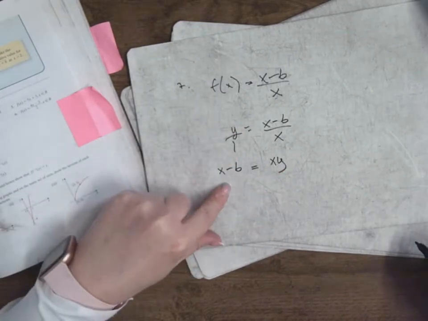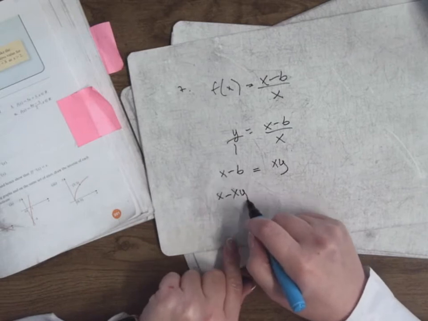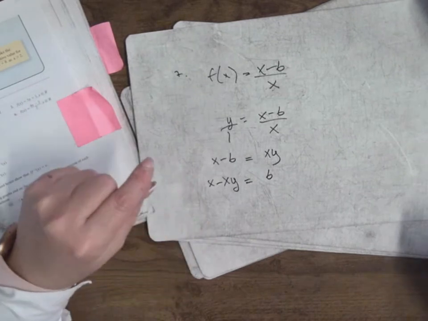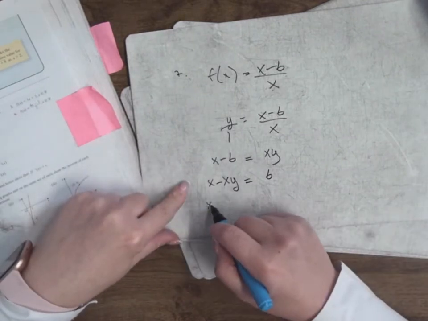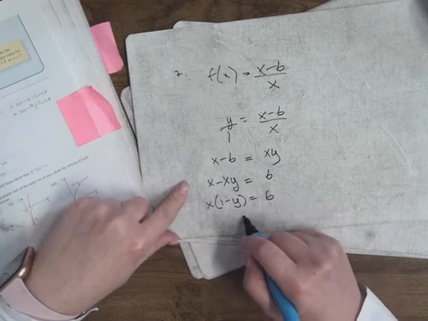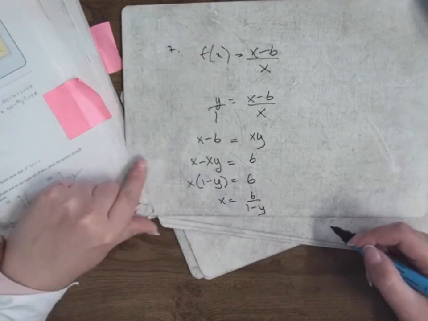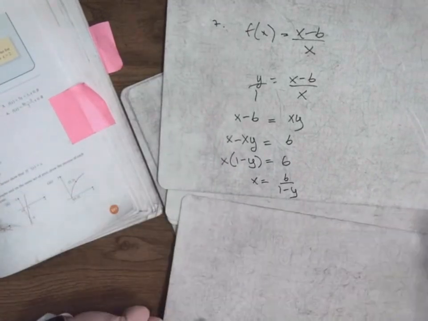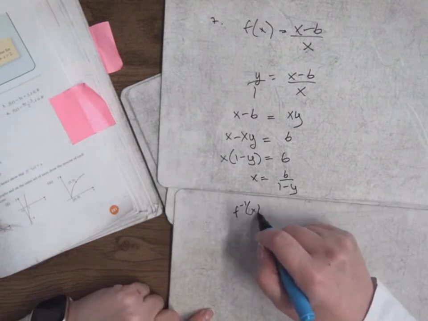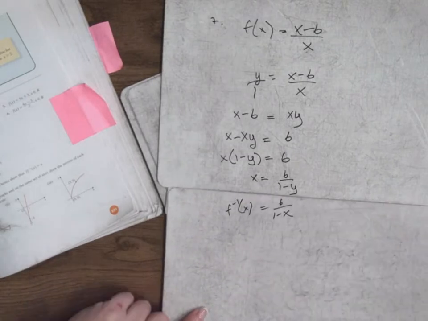There's two x's, so I bring both over to the left, and bring the 6 over. If it's got an x in it, it comes to the left. Take out the x and you get x times 1 minus y equals 6. Then divide by 1 minus y, so you get 6 all over 1 minus y. Then you change the x into f inverse of x, and you change the y back to an x. So 6 over 1 minus x. Is that alright?